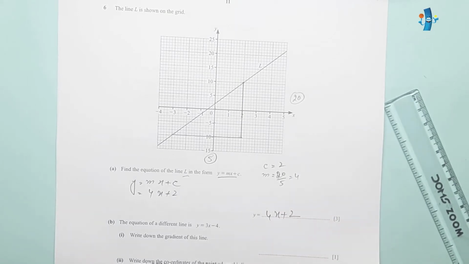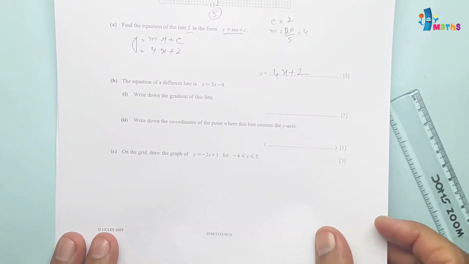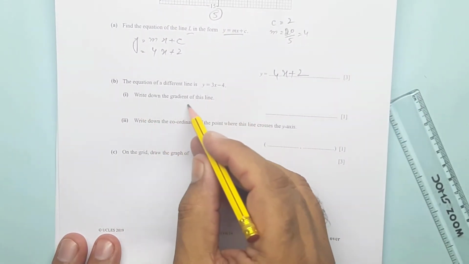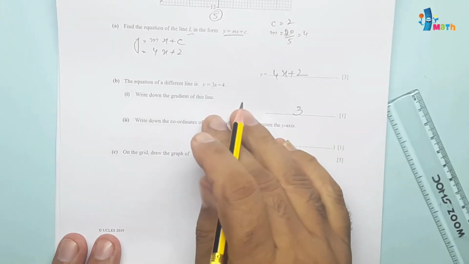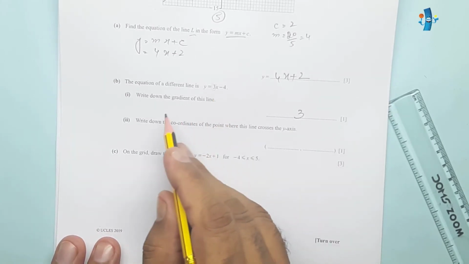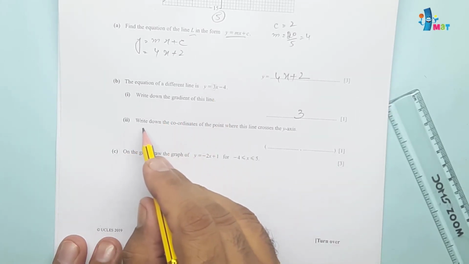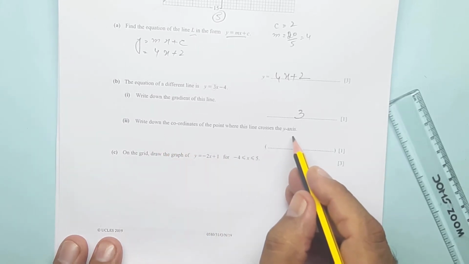And B part, the equation of a different line is y is equal to 3x minus 4. Write down the gradient of this line. The gradient is this one, so we can write here 3. The coefficient of x is the gradient when the equation is in the form y is equal to mx plus c. Second part, write down the coordinates of the point where this line crosses the y axis.